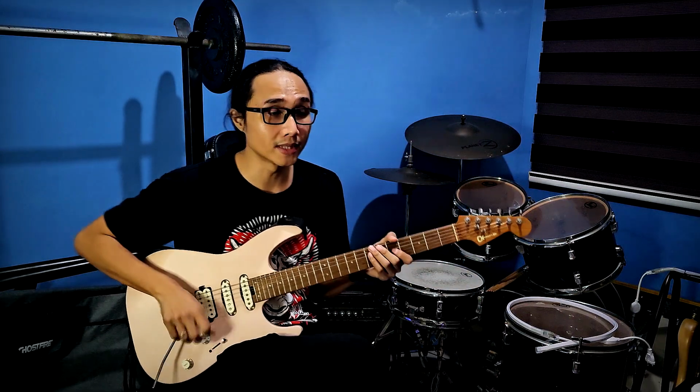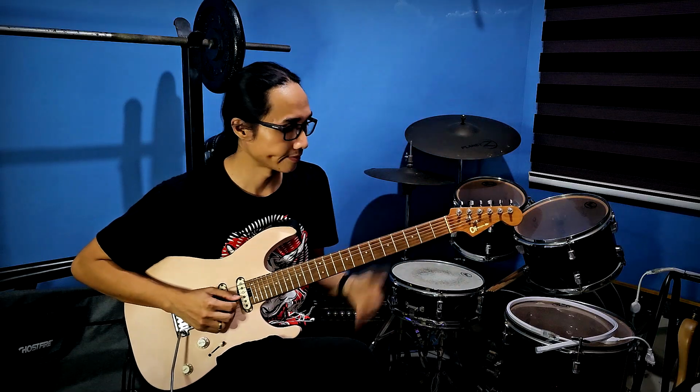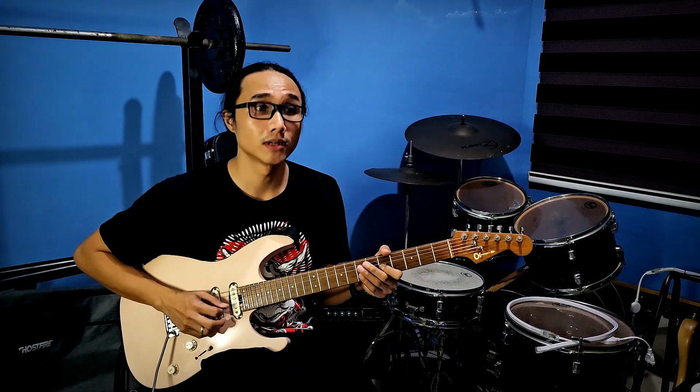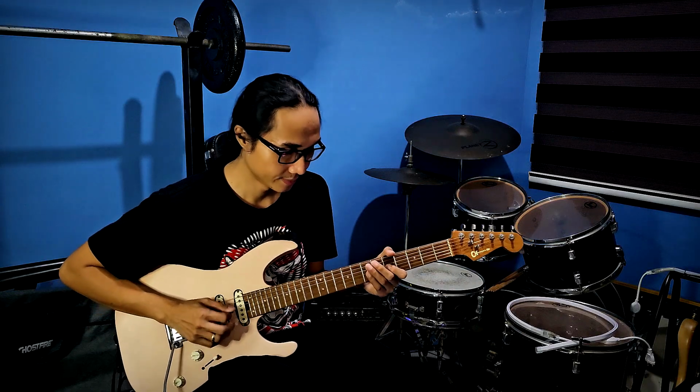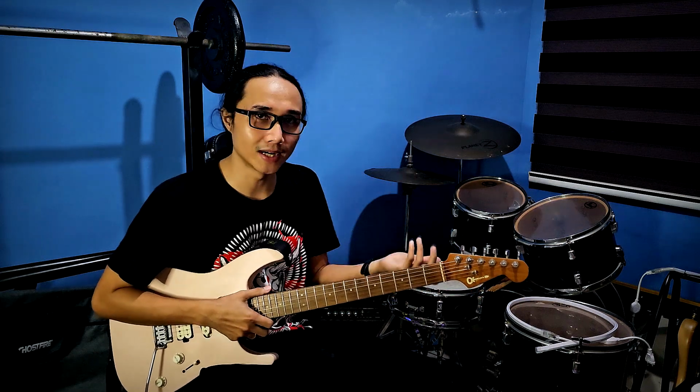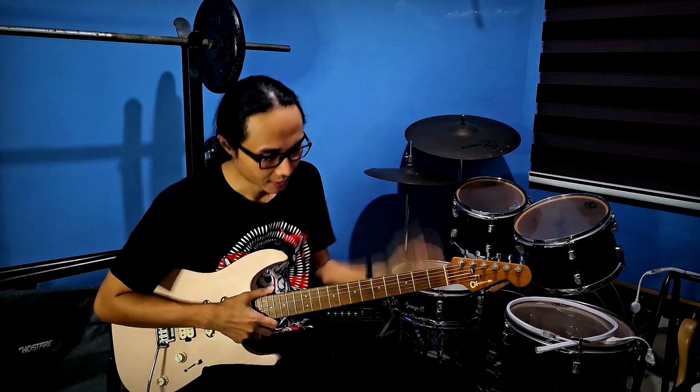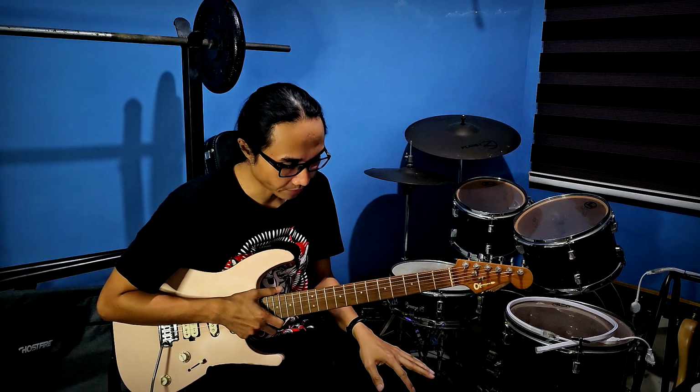So 1 note per beat. Basically I just pick during the kick and the snare. Down, up, down, up. So very easy. Just down, up on the quarter note. So let's move on to 2 notes per beat. In musical terms, that's 8th notes.